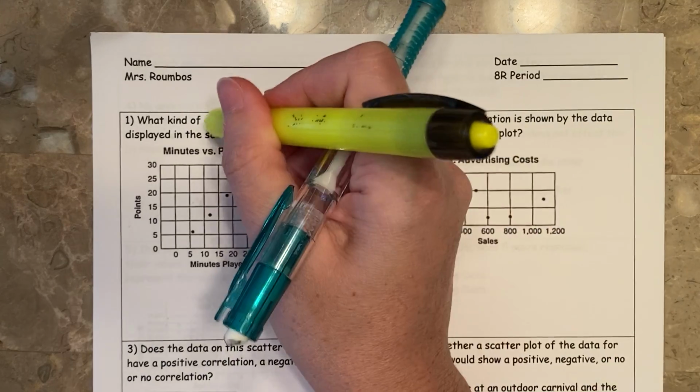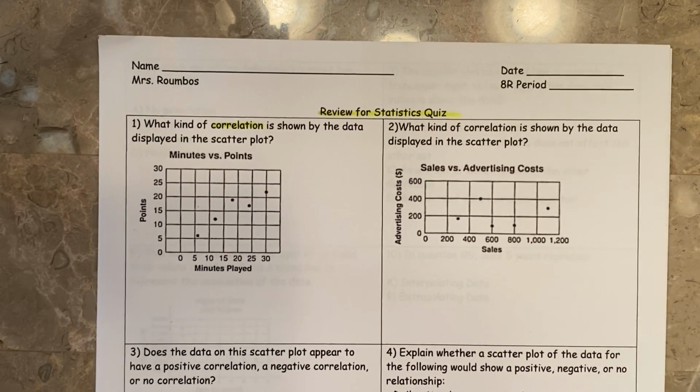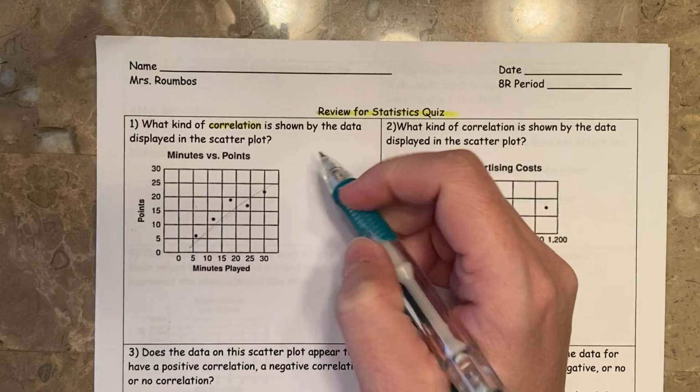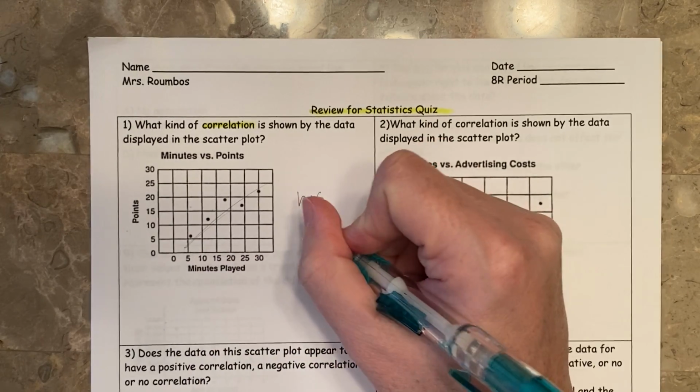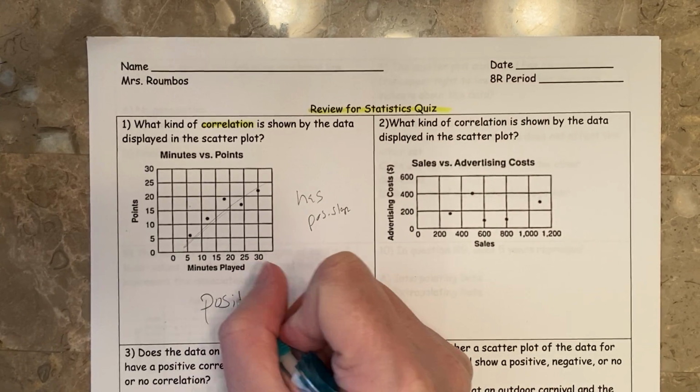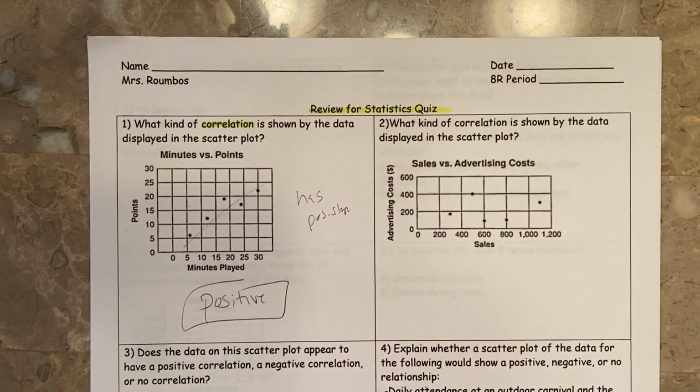Number one, what kind of correlation is shown by the data in the scatter plot? As you can see, you have a couple dots here. They kind of go this way, which is showing positive slope. Now that means it's going to have positive correlation.